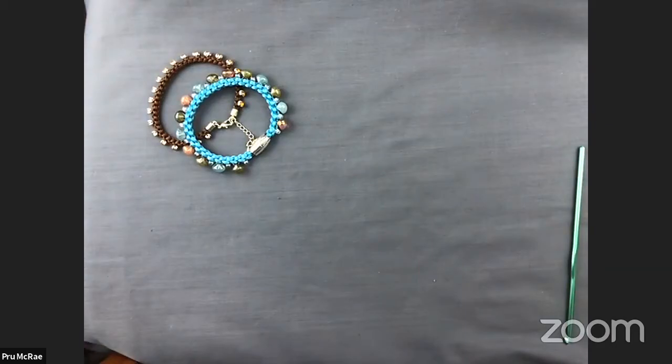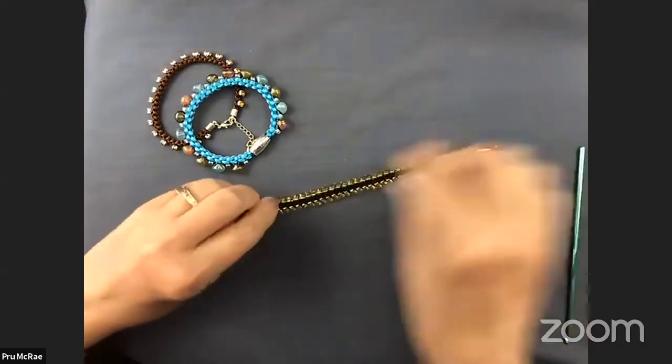And now I'm reaching for the next example, which is, oh, I'm sure I had 2 here. There you go. Okay, so double beading.